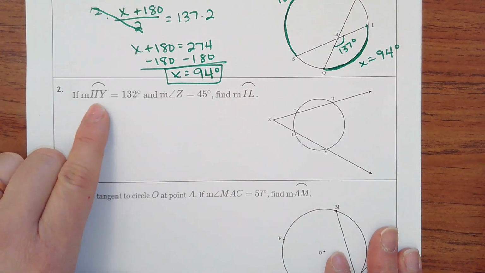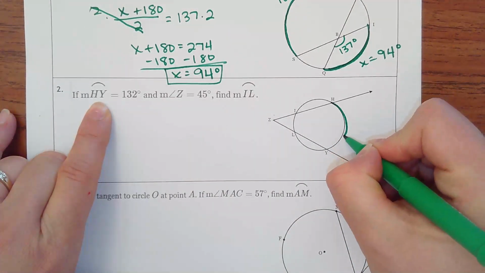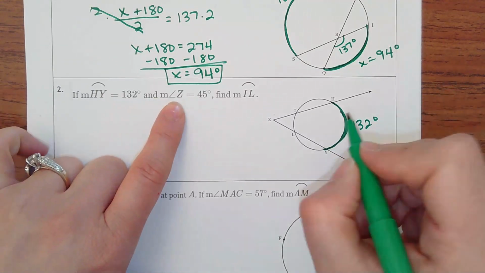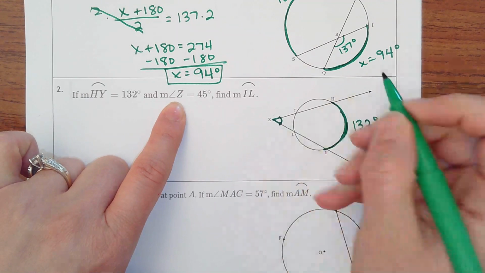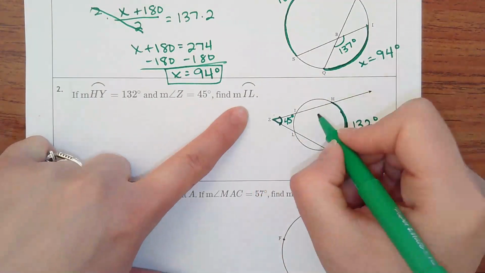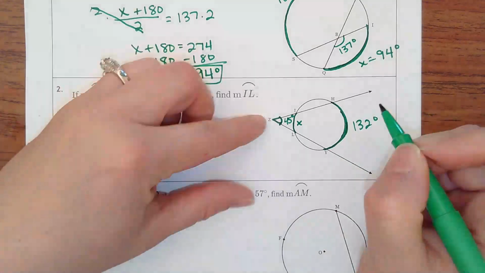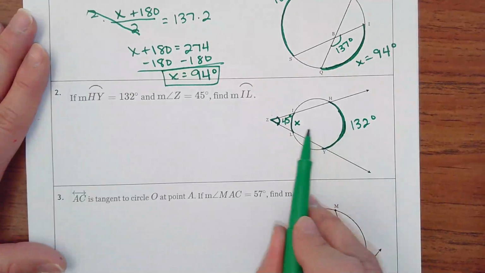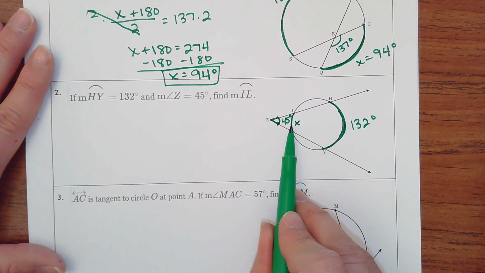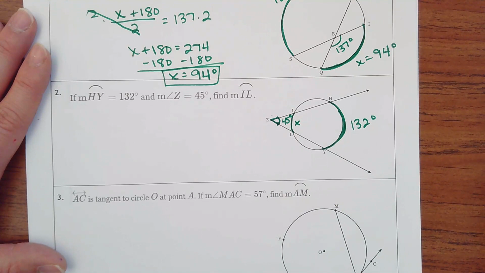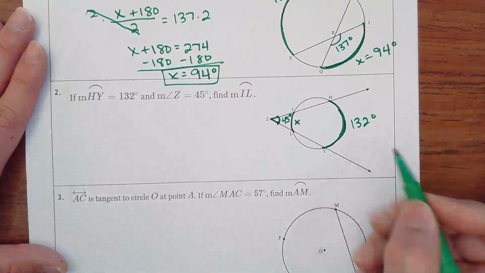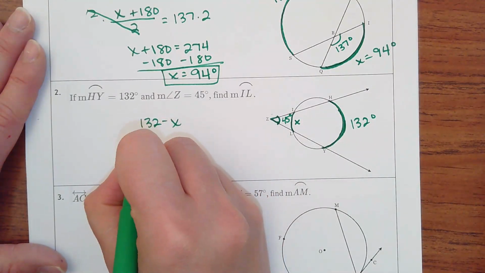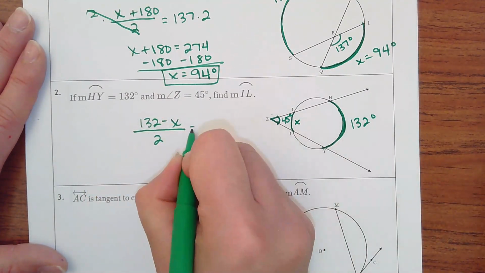If the measure of arc HY, so that has to be a minor arc here, is 132 degrees, and the measure of angle Z, so right here, is 45 degrees, find the measure of IL. Again, this kind of reminds me of a flashlight shining light out. This one was where we subtracted the arcs and took half of that subtraction equals that angle. So I'm going to say 132 degrees. Make sure you're going in that order from big to small. Half of that, or divided by 2, needs to equal 45 degrees.